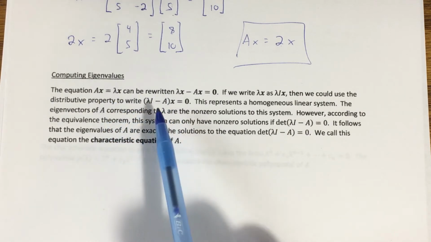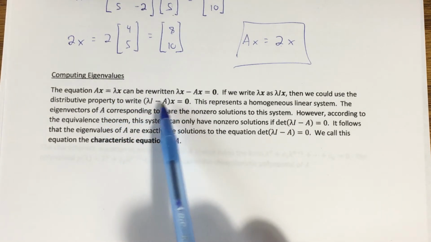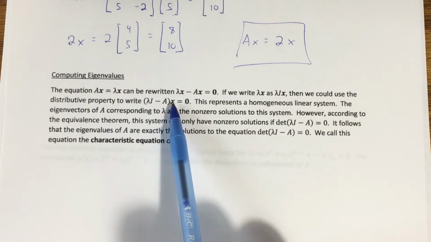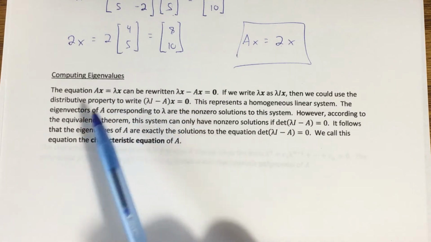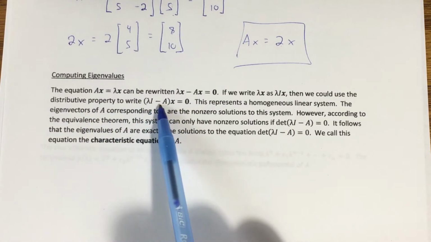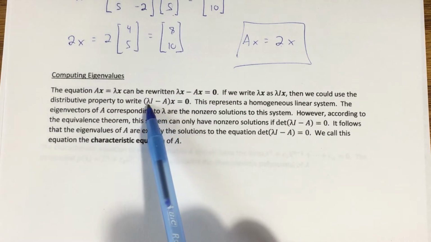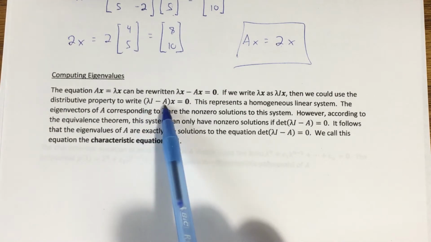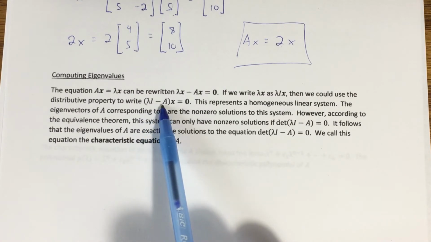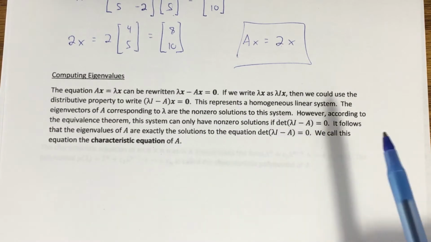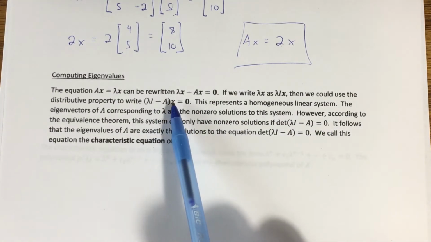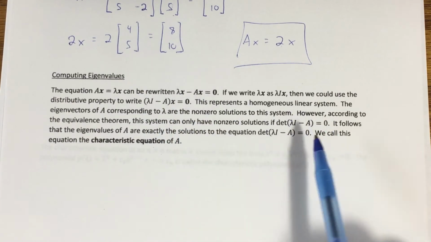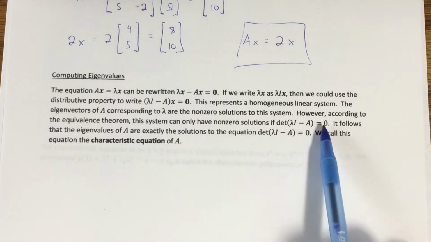So if we are to have any hope of getting eigenvectors as solutions, this matrix would have to be non-invertible, or we could say singular. But to say that this is singular, again by our equivalence theorem, is the same as saying that its determinant is zero. So I will get non-zero solutions to this linear system as long as the determinant of that matrix is equal to zero.